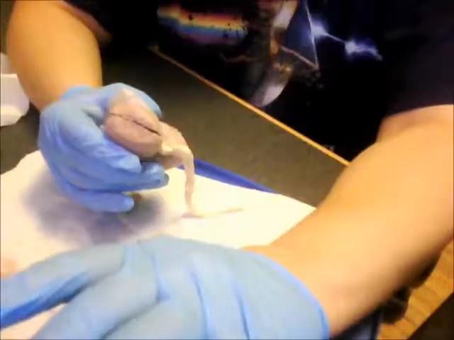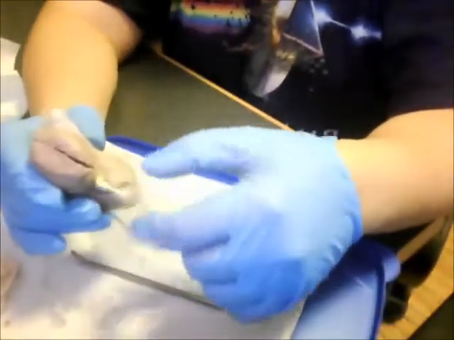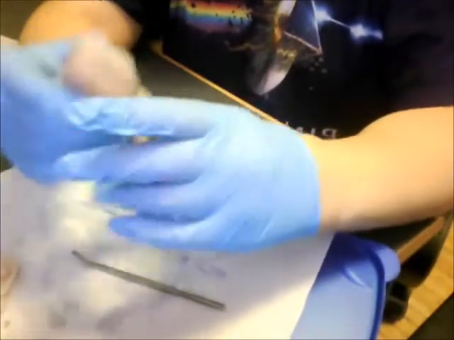Hi, this is Krista, and today I'm going to talk about my kidney. I'm going to go over the basic structures and its functions, and then next is going to be my reproductive video, my cat. Thanks. First, I'm going to start with the outside structures of the kidney.